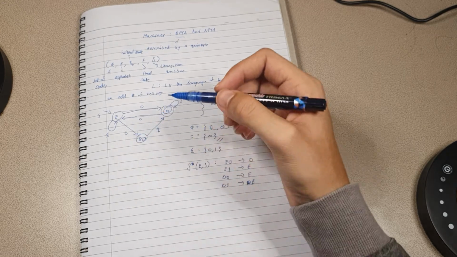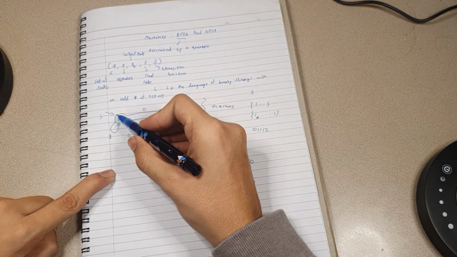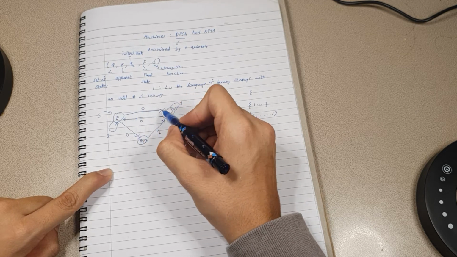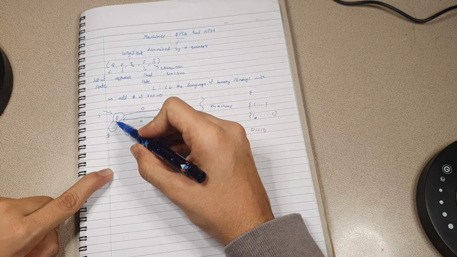So can you guys see the flow? Let's say I start off here. One way of getting accepted is if I just get an even number of zeros, like 0, come back here, 0, come back here, 0, come back here.